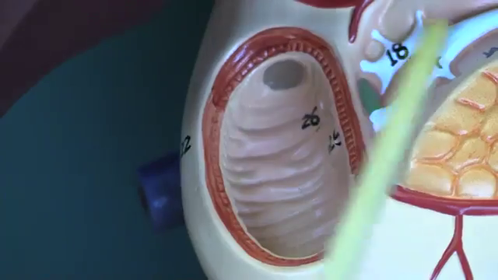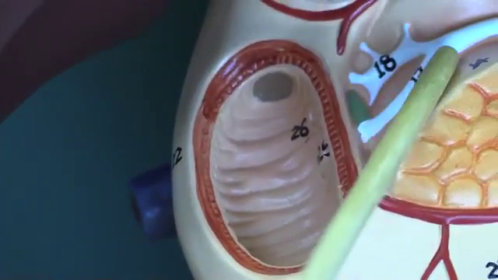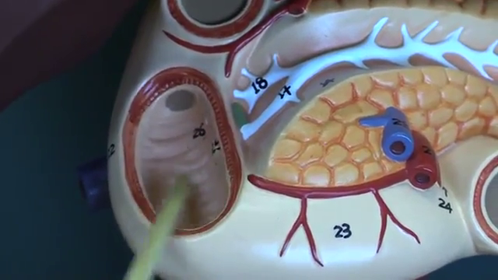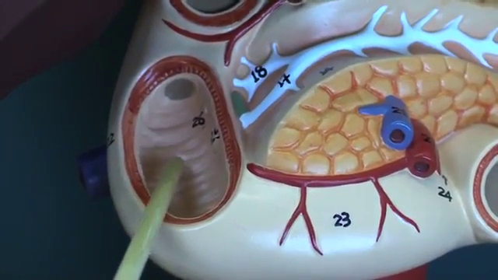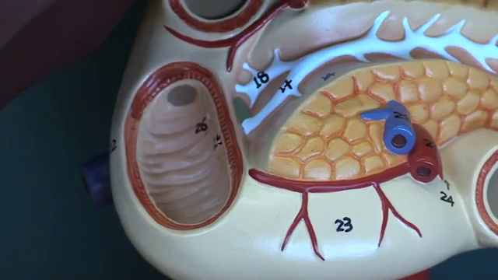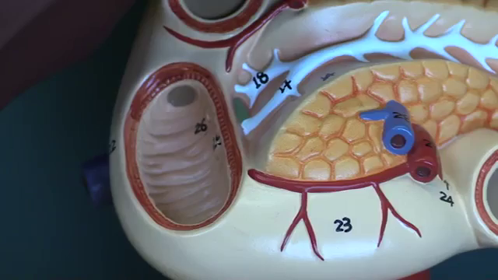And the idea is that this will allow material out from the pancreatic duct and the bile duct and the ampulla into the duodenum, but that material cannot reflux from the duodenum back into the bile duct and back into the pancreatic duct.